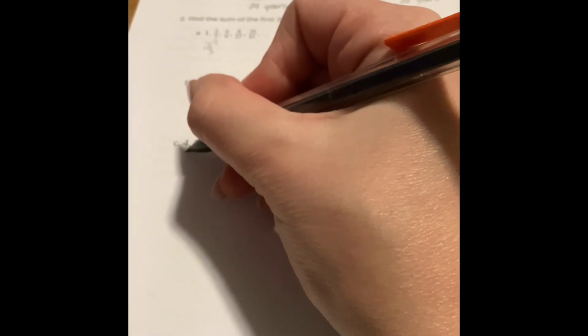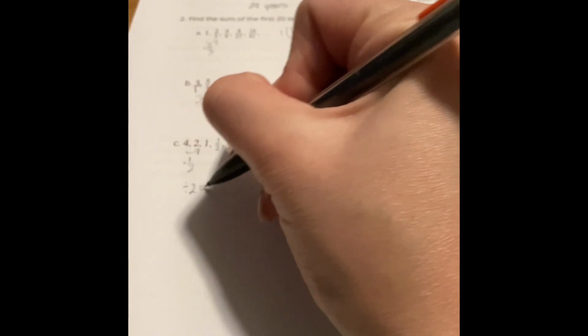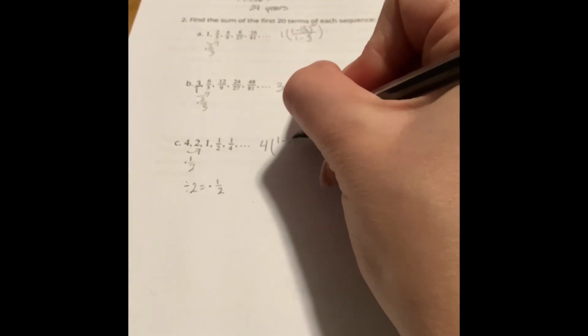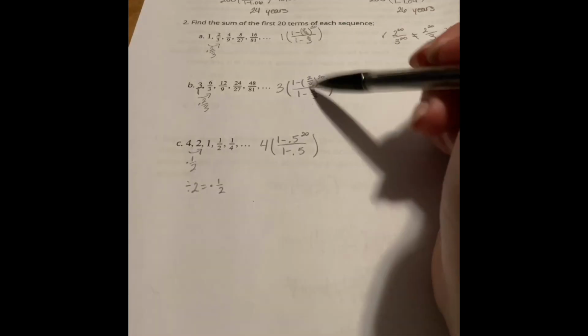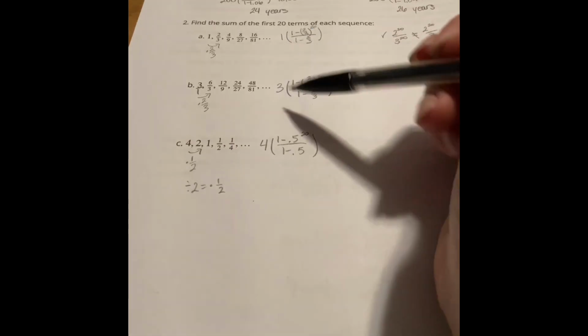Here, to get from 4 to 2 to 1, you are dividing by 2. Another way to think of that is that you're multiplying by 1/2. So dividing by 2 is the same as multiplying by 1/2. Your starting number is 4. 1 minus 0.5, that's nice, to the 20th. 1 minus 0.5. These two are very similar, it's just your starting number, so this should be triple that, but go ahead and evaluate these now.